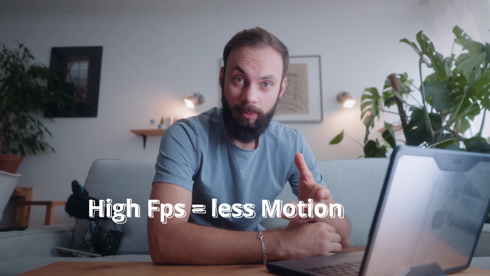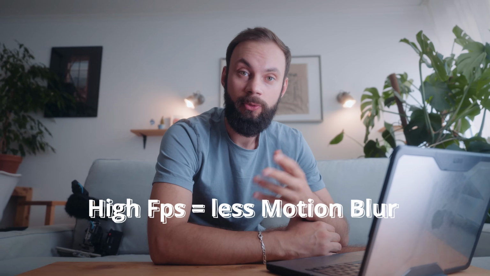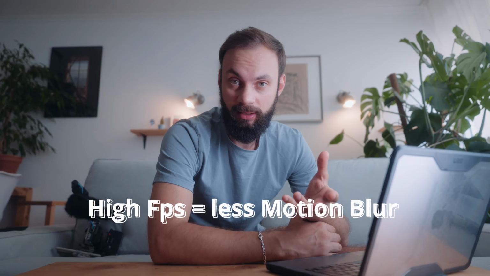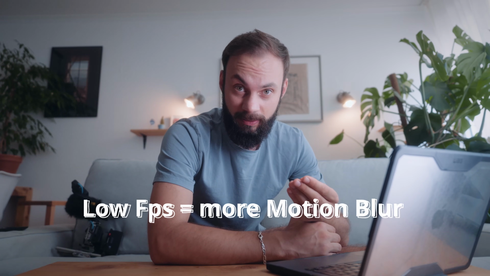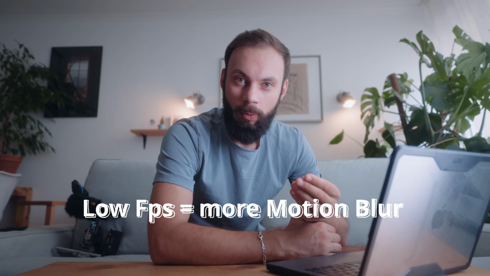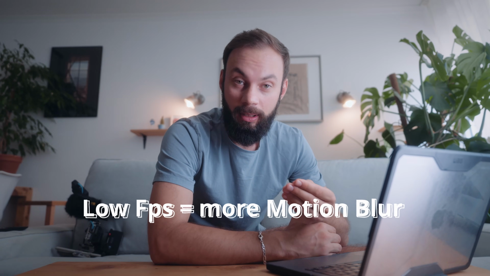A fast shutter speed with a high frame rate will reduce motion blur and result in a more crisp and clear image. It will also reduce the amount of light entering your camera. Conversely, a slower shutter speed with the same frame rate will introduce more motion blur as well as letting more light into your camera. But what is motion blur?